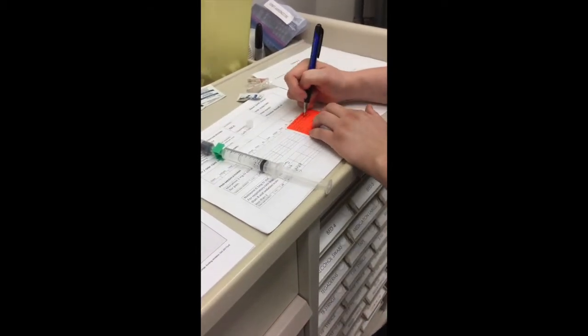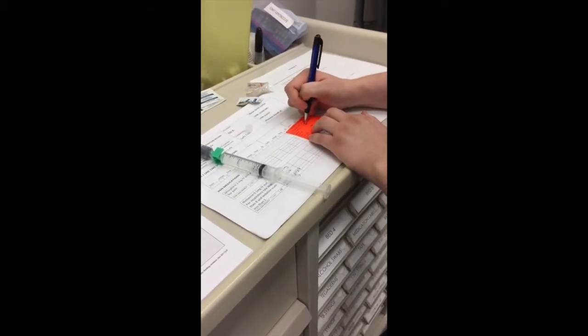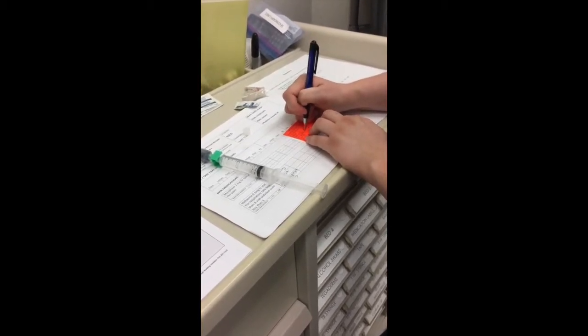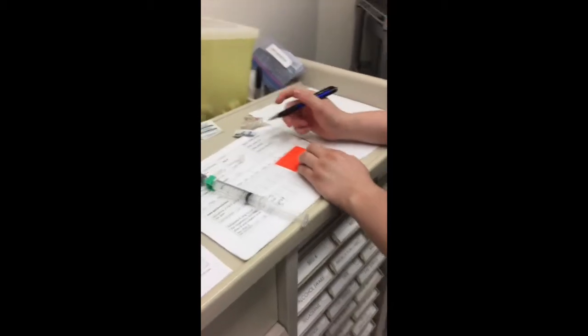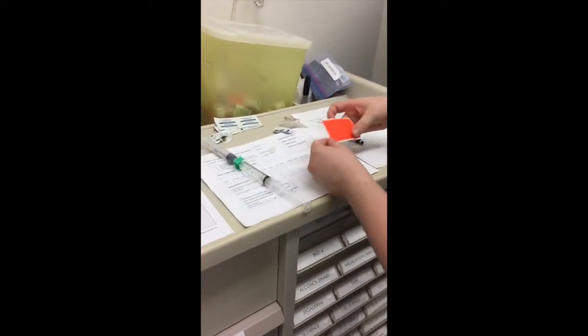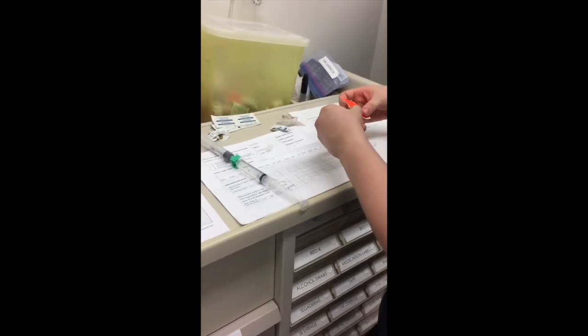And that's going down right here, and it's added by me, and then today is September 29th, 17, and it's going to be given at 10:45. Okay, so now I'm going to be attaching that onto my syringe, making sure.